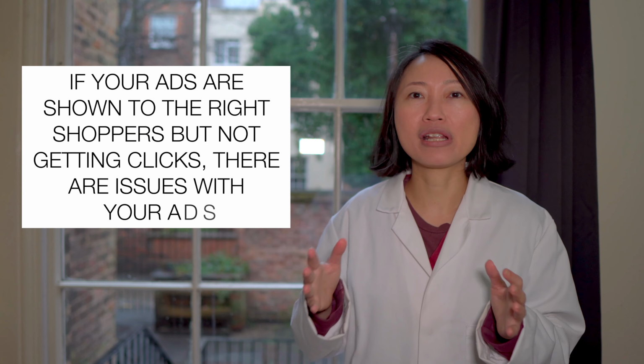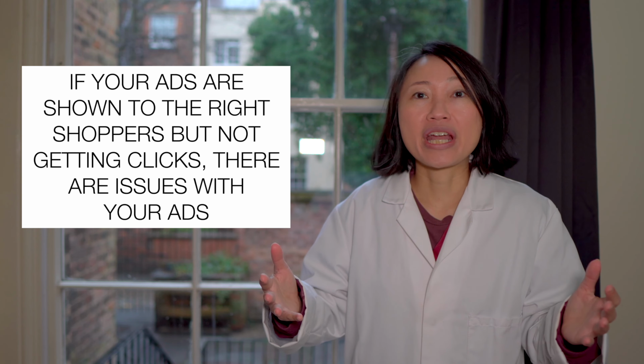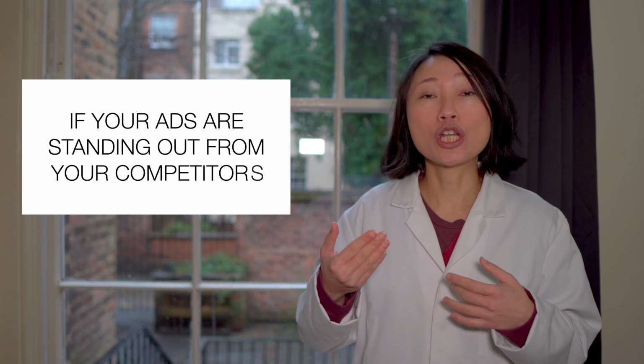But then there is also the second consideration where your ads are being shown to the right people, but you're not getting the clicks. This is usually down to your ad itself, primarily your product image. If your brand is a luxurious brand, you have to make sure that your product image really stands out. Take a look at what your competitors' ads look like to see if your ad actually looks different from your competitors.